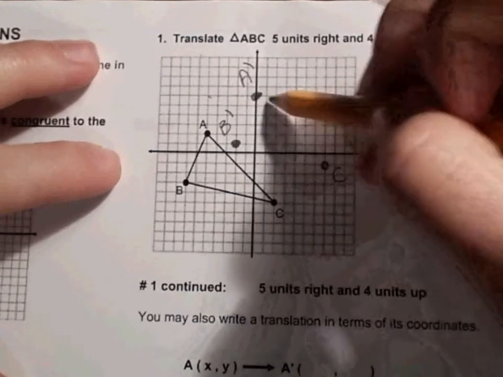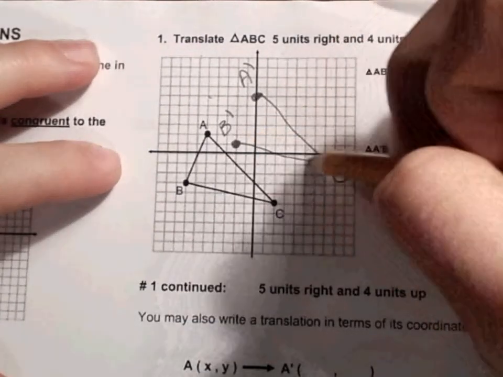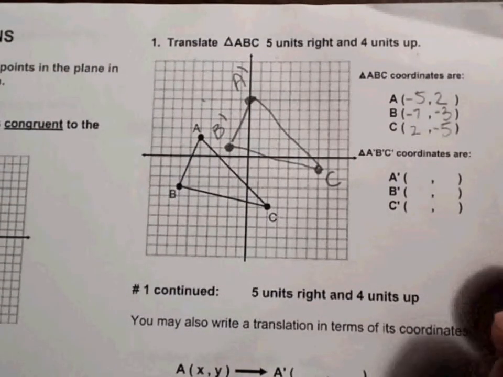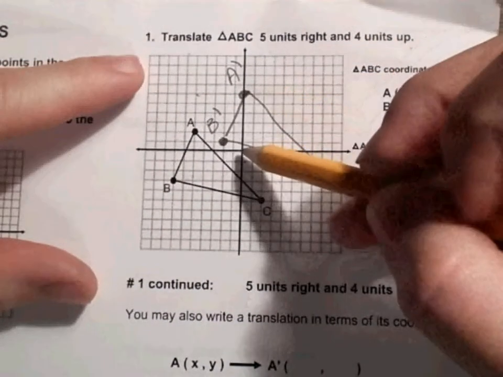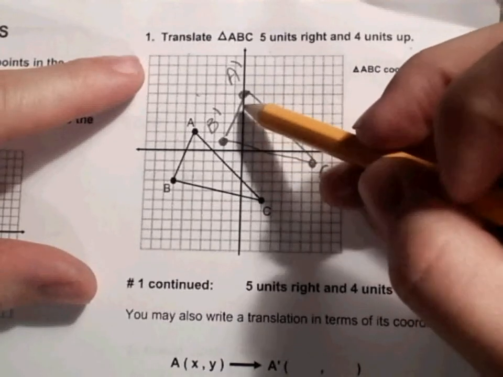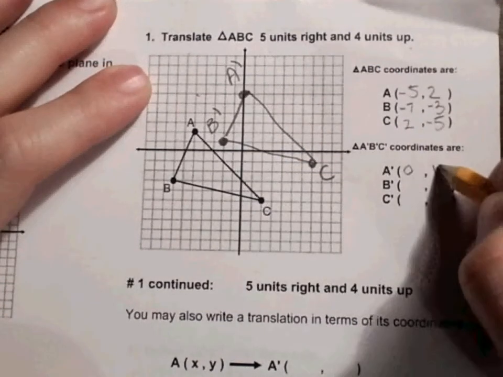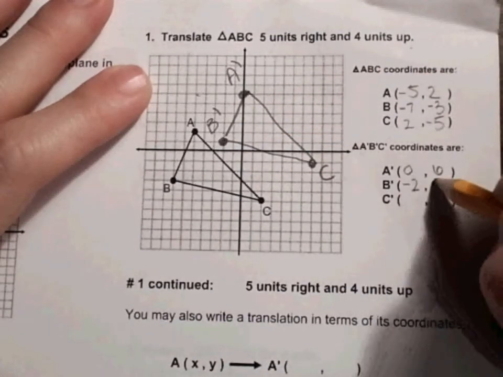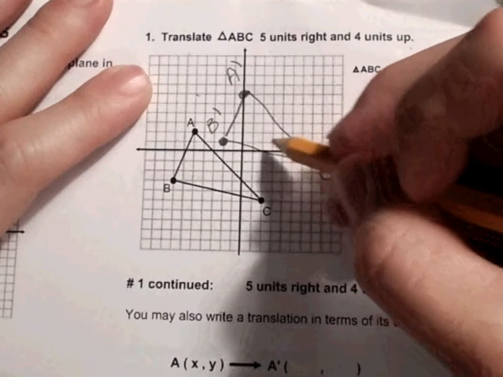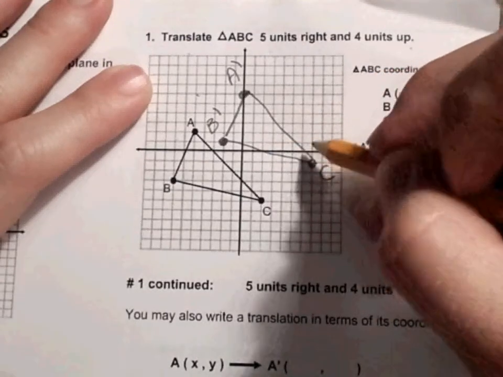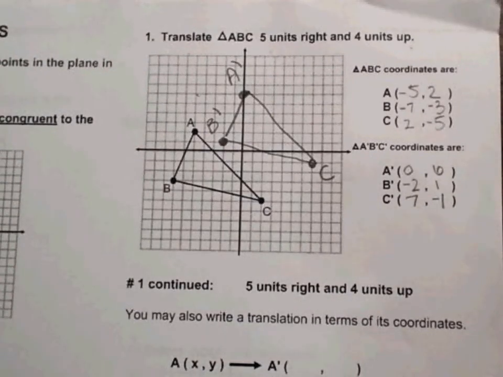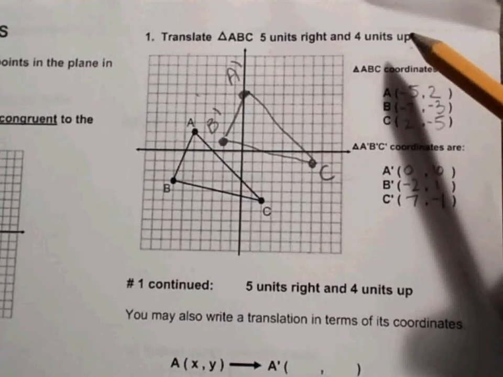Put a dot. Okay, so all we're going to do on this one is go ahead and write where those new ordered pairs lie on the graph. Okay, so A is going to be at 0, 1, 2, 3, 4, 5, 6, so 0, 6. B is going to be at -2, 1, and C is at 7, -1. Okay, so that's all we have to do. So essentially we're just moving in the direction that it asks us to.